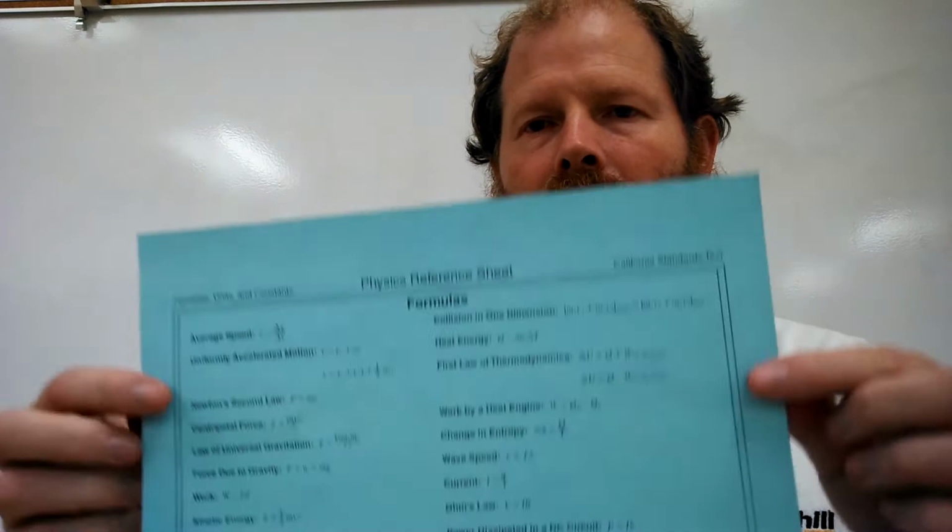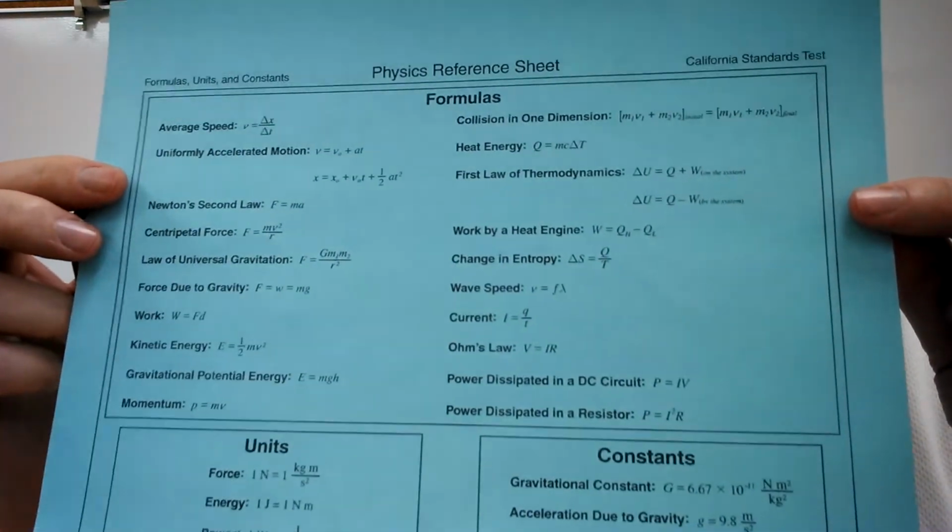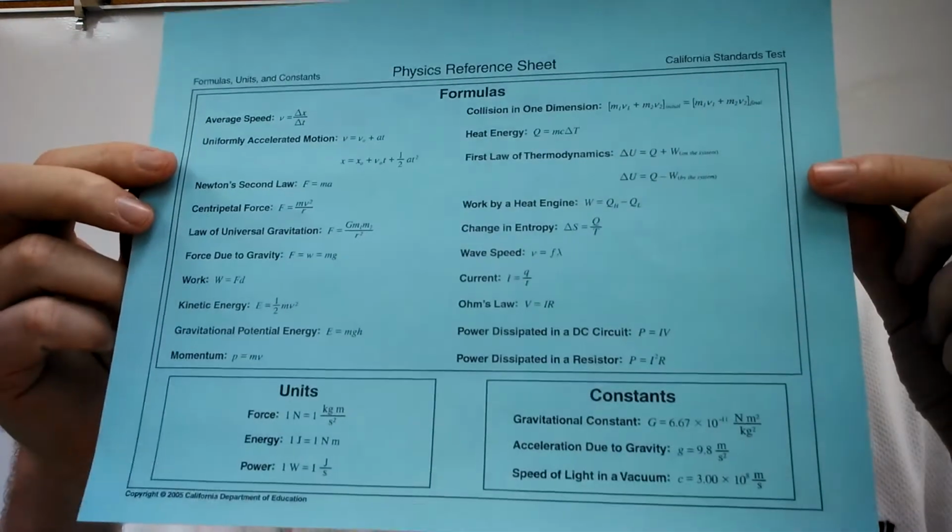In order to do this, we're going to be using the California Physics Reference Sheet, which you can see here. You should get a copy of this in class. If you're not in my class and you happen to be looking at this, you can find it on the internet. Just type in California Standards Test Physics Reference Sheet and it should pop right up for you. Those are the equations that we're going to be using.